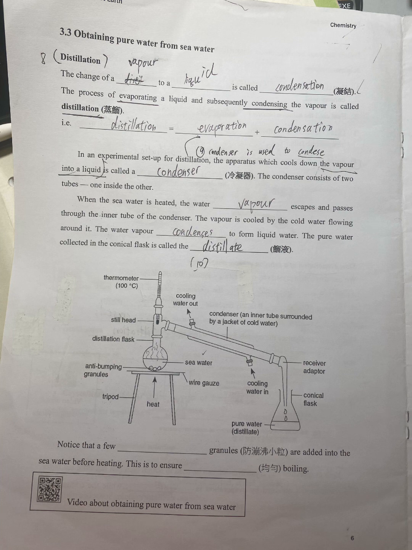Cooling water out, distillation flask, boiling granules, tripod, heat, seawater, wire gauze. Condenser, an inner tube surrounded by a jacket of cold water. Cooling water in, receiver adapter, conical flask, pure water distillate.